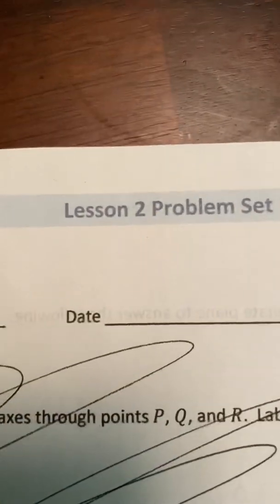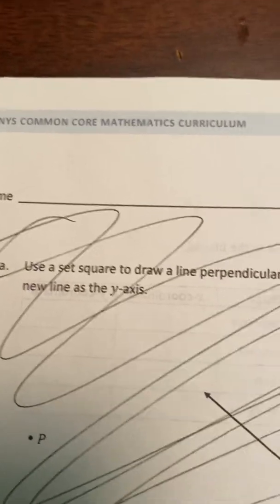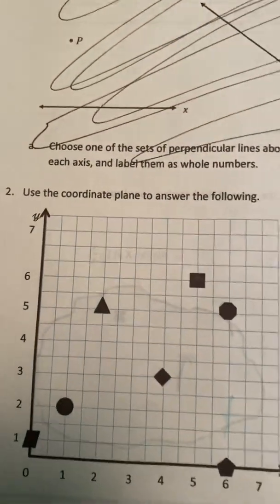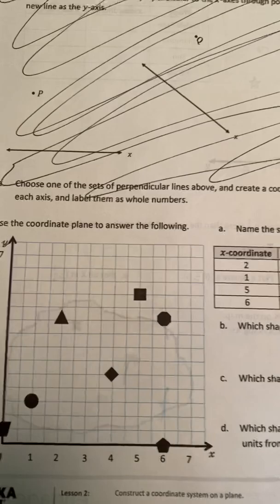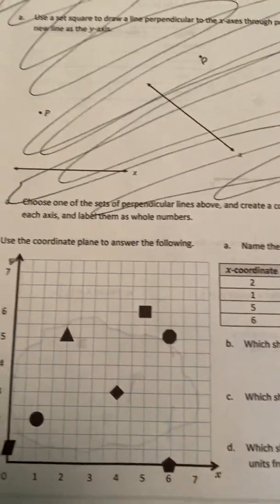All right, we're going to talk about lesson 2, problem set. All right, number 1, I didn't want you to do. So let's go to number 2. All right, so it says here, use the coordinate plane to answer the following.